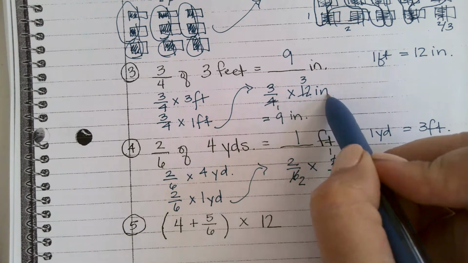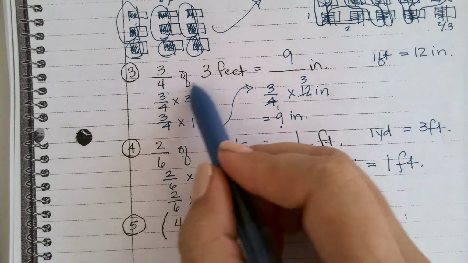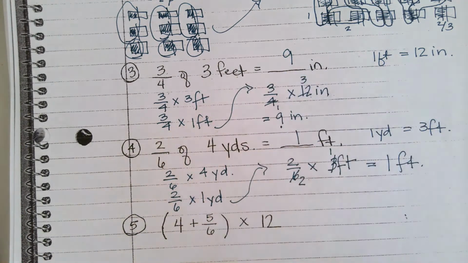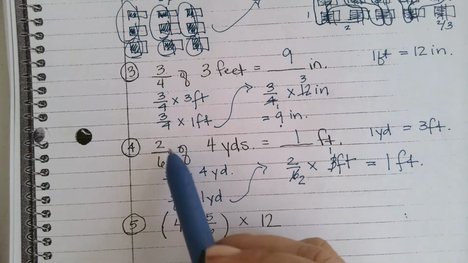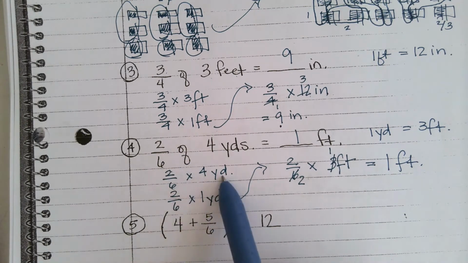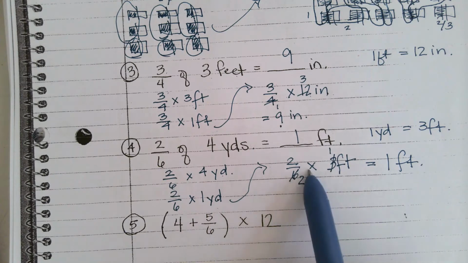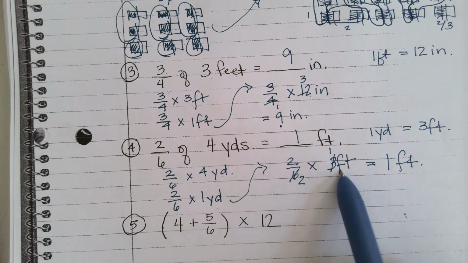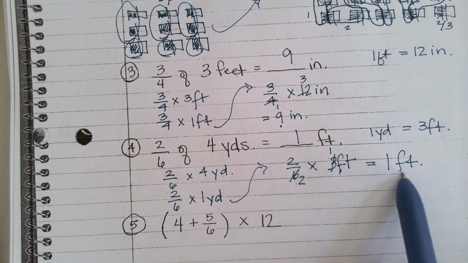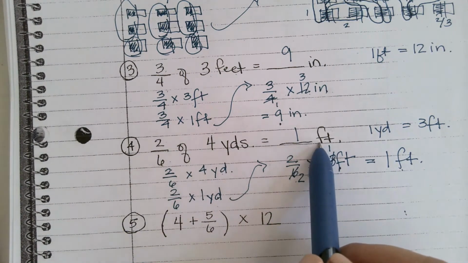3/4 times 12 inches. I'm going to multiply and get 9 inches. So 3/4 of 3 feet is 9 inches. Then we have 2/6 of 4 yards. So 2/6 times 4 yards, 2/6 times 1 yard. Now I'm going to convert 2/6 times 3 feet. And when you multiply, you end up with 1 foot. So 2/6 of 4 yards is equal to 1 foot.